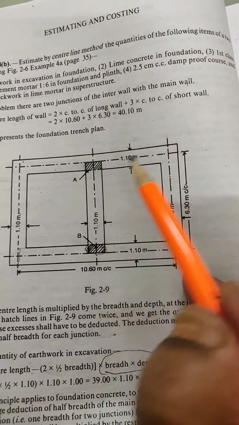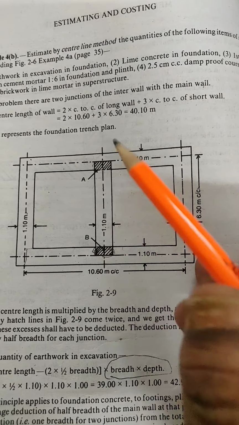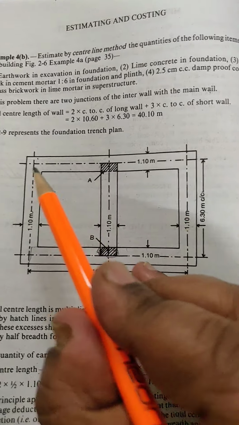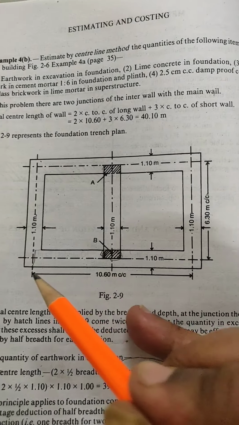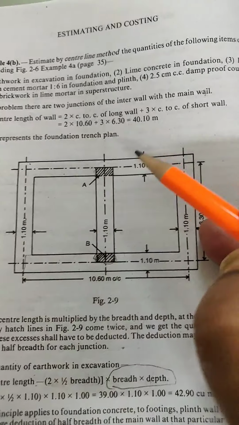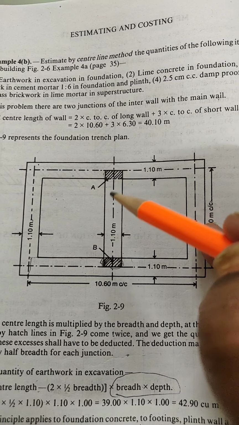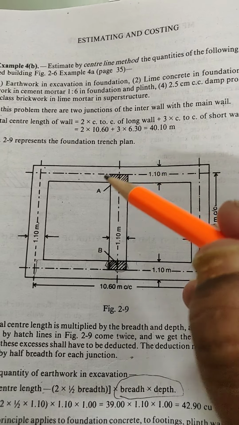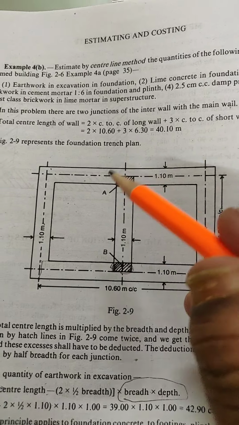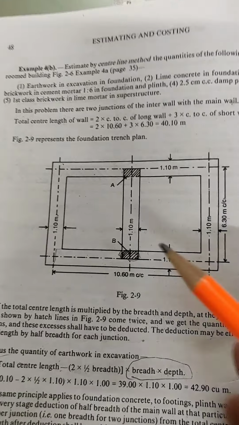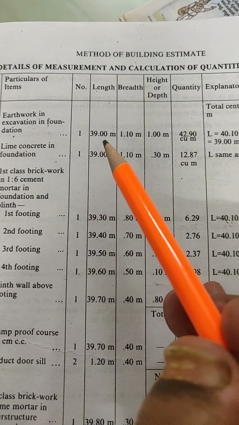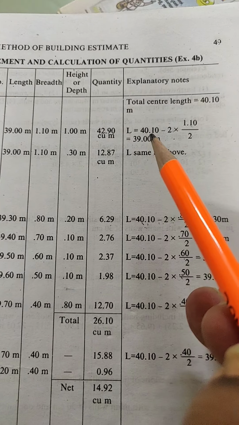So the only difference in these two-room buildings or multi-room buildings is these cross walls. When we calculate the center to center lengths, we are overlapping this center length at the junction. So these junctions have to be deducted. That is the main concept behind this center line method. So for earthwork in excavation, the total center line is 40.1 meter.